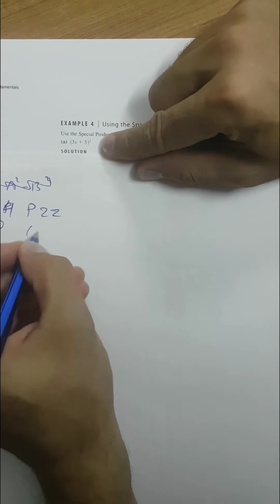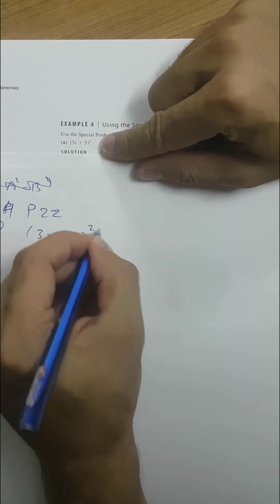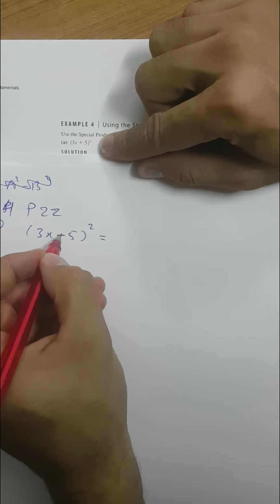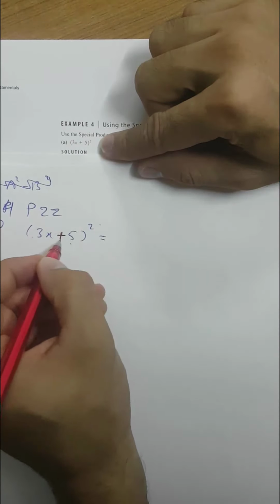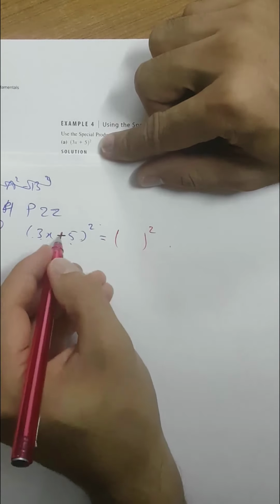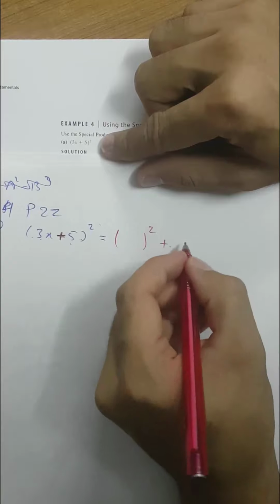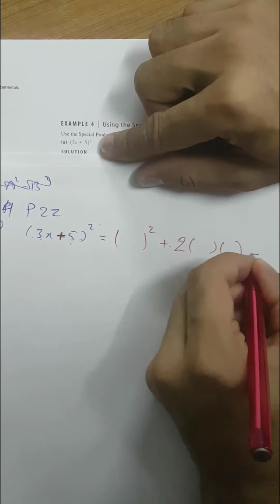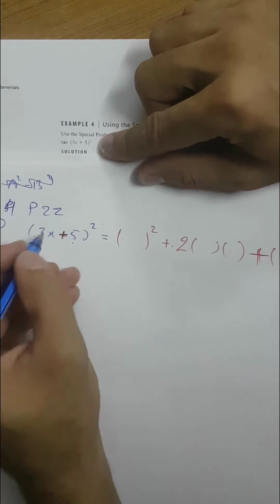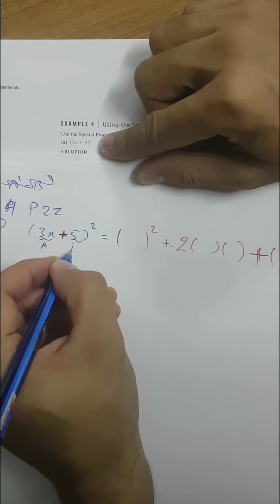So if I have 3x plus 5 squared, I say square of sum, I say first square, because I have a plus, I say plus 2 first second, plus second square. Okay, so which of them is the first? This is the a, which of them is b? That's b.